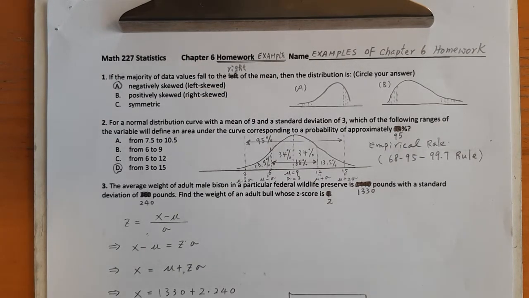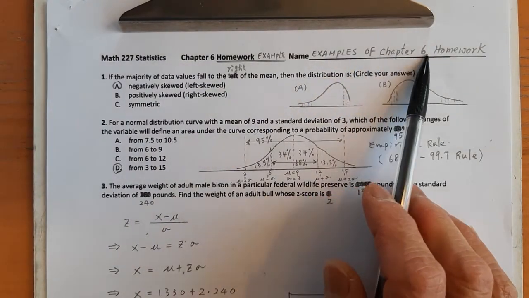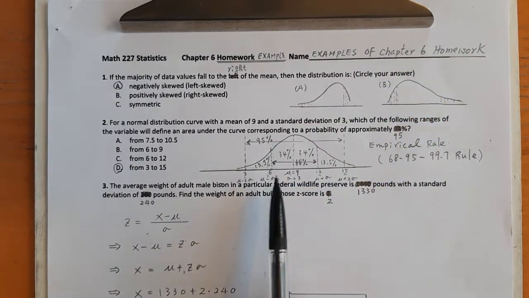This is Math 227 Statistics. Today's topic is Chapter 6 Homework Examples. Examples of Chapter 6 Homework.